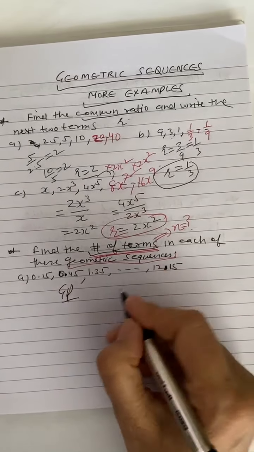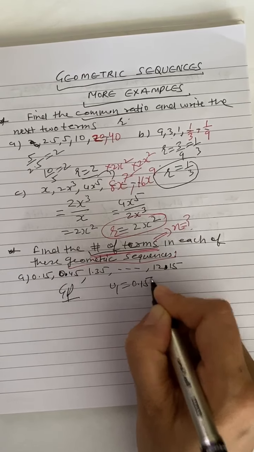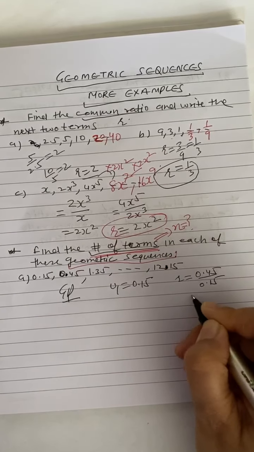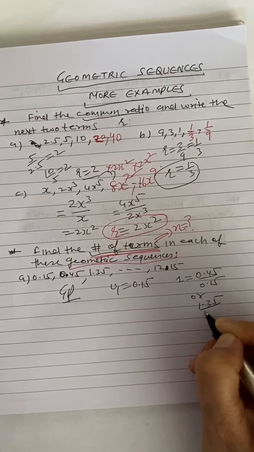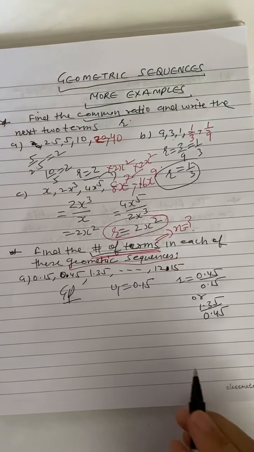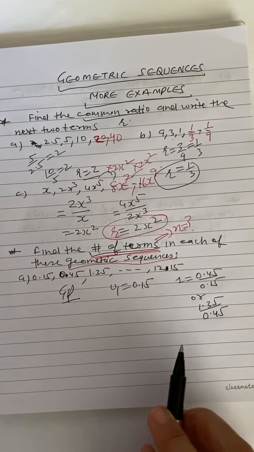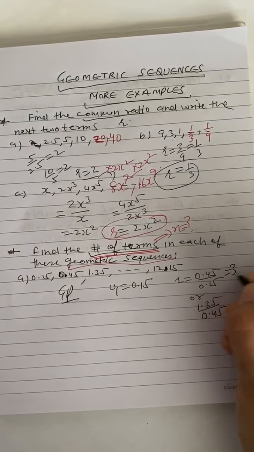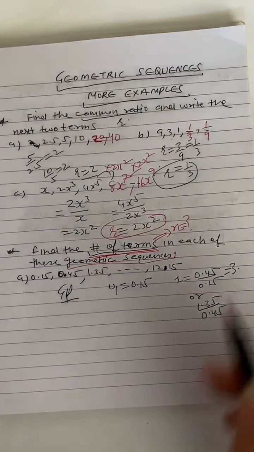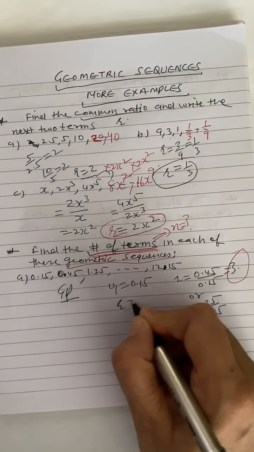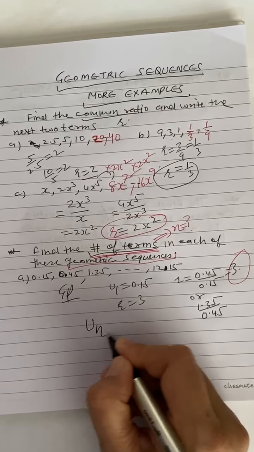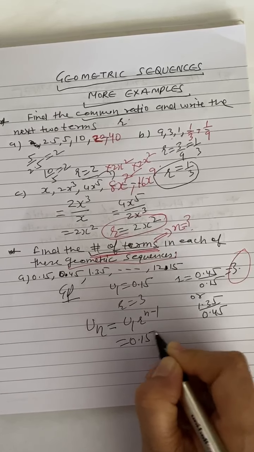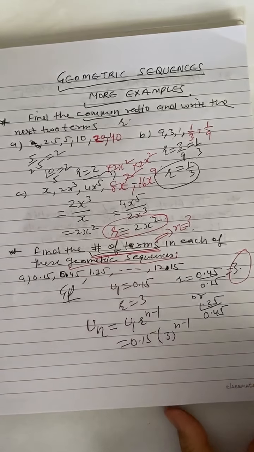From the sequence, we can find U1 is 0.15. And R can be found by 0.45 divided by 0.15, or 1.35 divided by 0.45, and that will give you the common ratio. When you divide this, your R in this case is going to be 3. So we already know R, we already know U1. So Un is U1 times R to the n minus 1, so 0.15 times 3 to the power of n minus 1.